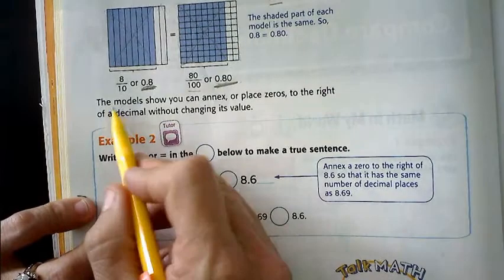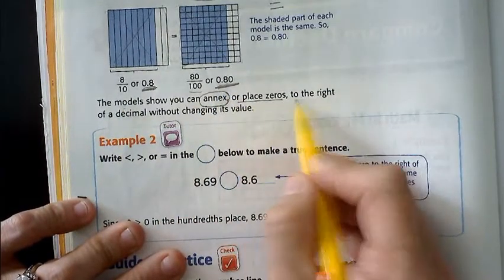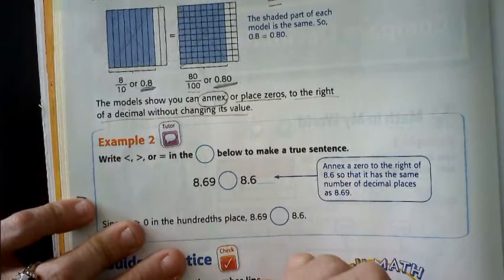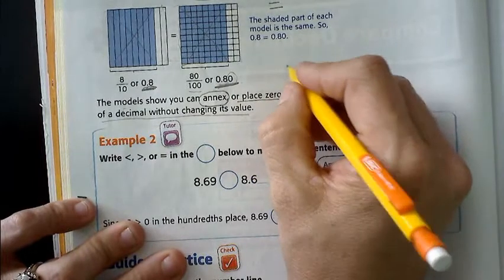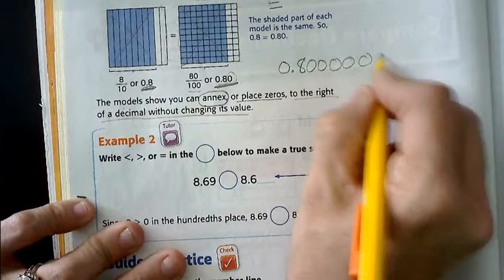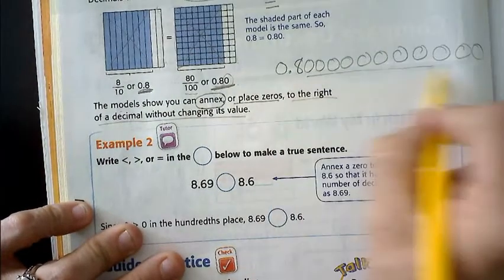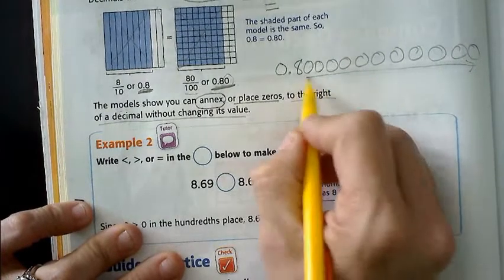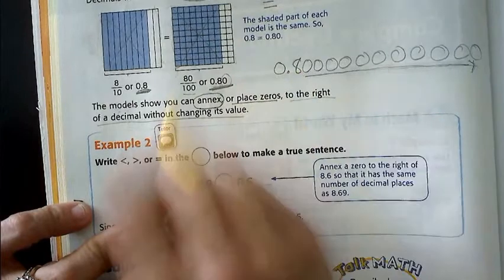The models show that you can annex or place zeros to the right of a decimal without changing its value. This annexing a decimal could go on forever. I could go 0.8, 0.800000000. I can put as many of those as I want on that side of the decimal point next to the last digit, and it doesn't change its value.